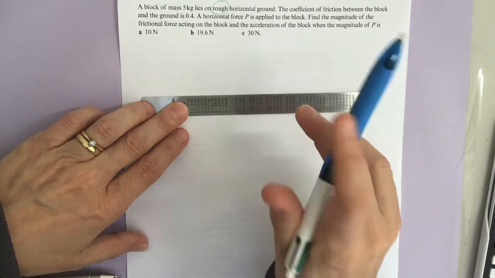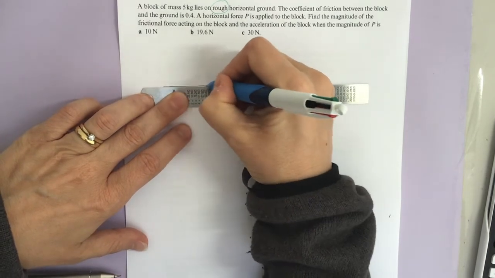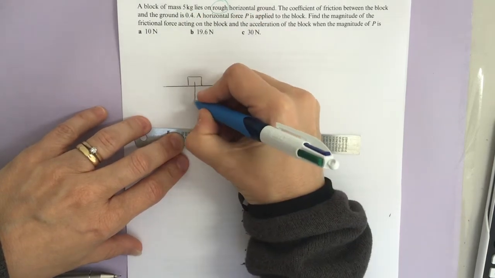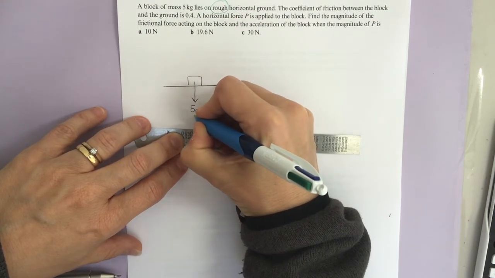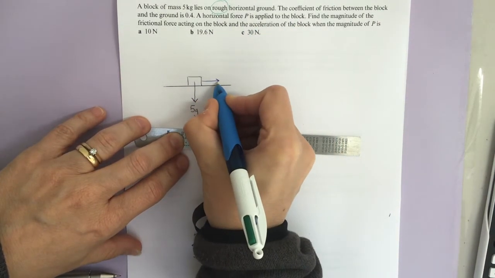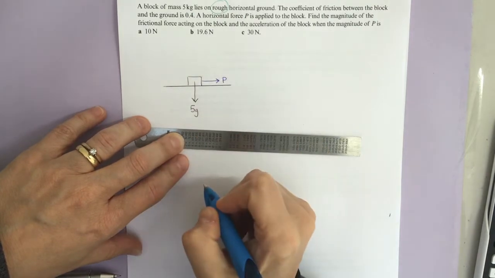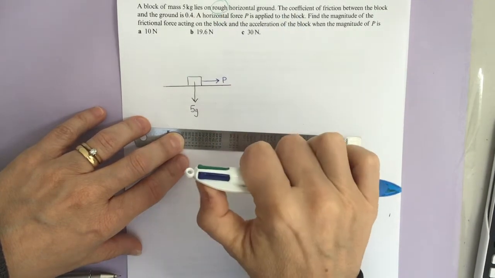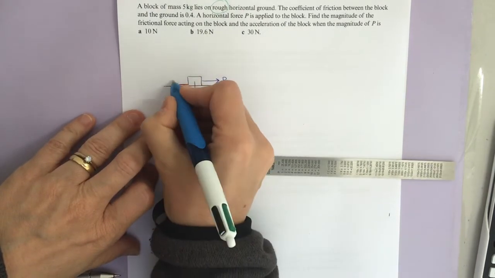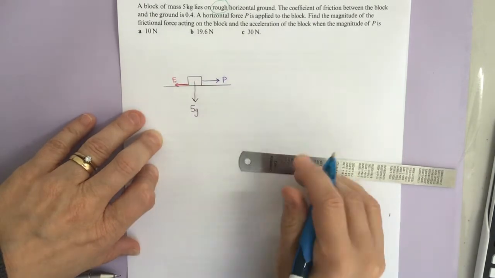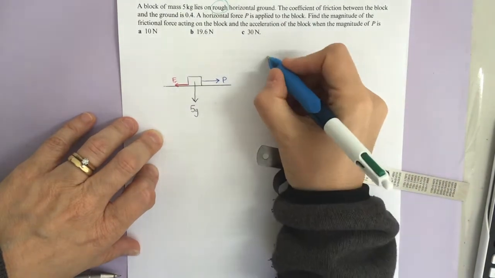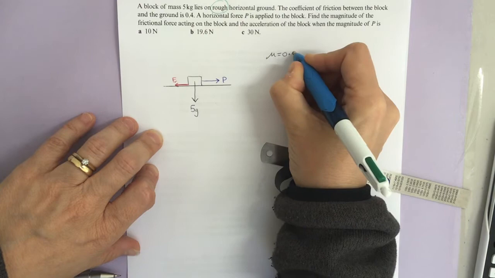So let's draw a diagram for each of these. We've got our block of mass 5 kilograms, so 5g is our weight. We've got a horizontal force applied to the block. If I'm moving to the right, there's my force P. We've got friction because it's rough, and that's going to be acting at the surface, resisting the force. So there's my friction, I'll call that FR for friction. And the coefficient of friction between these two surfaces, between the block and the ground, is 0.4.